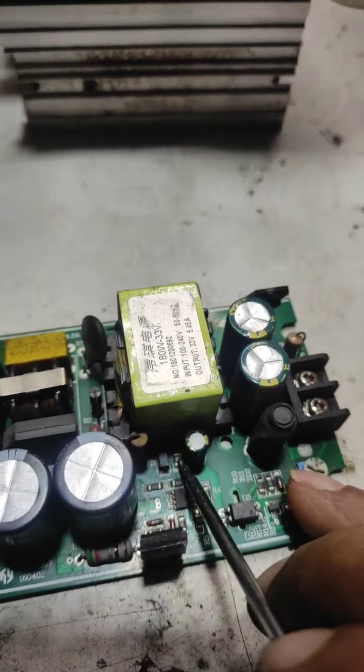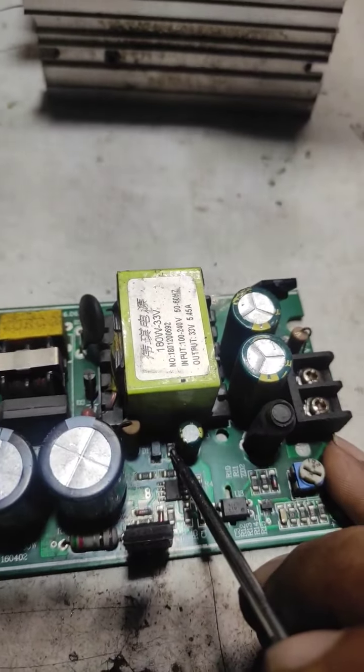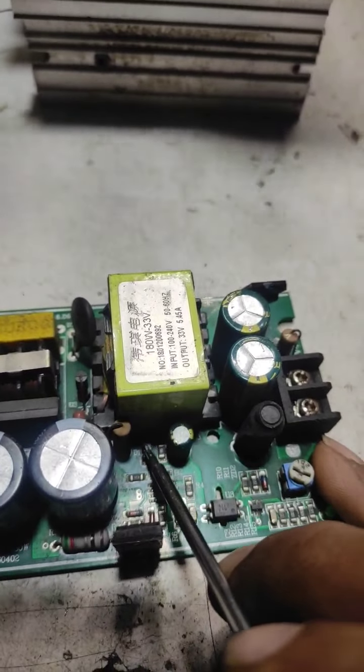Here is this resistance, 10 ohms. This is a common problem for blinking: the diode and resistance.